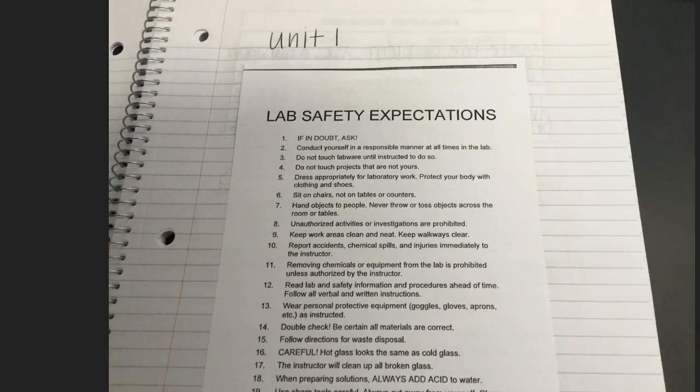Hello, this is Mr. Huff, and I want to go through the first 10 pages of the IPC notebook. On pages 1 and 2, it should be all about safety. On page 2, I expect to see the lab safety expectations affixed to the page. It should be glued down or it should be taped in, and it also needs to be signed.